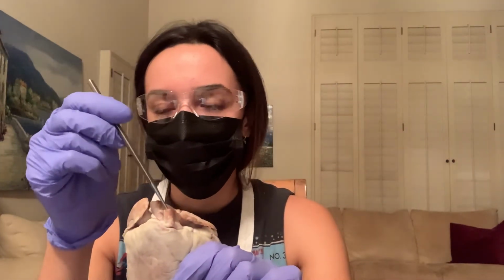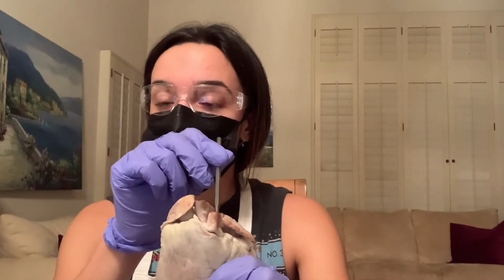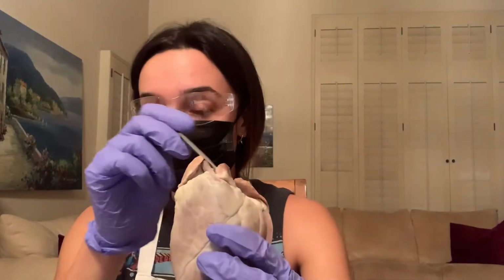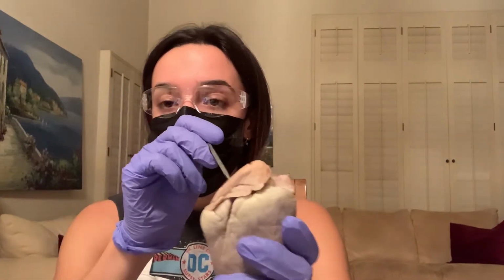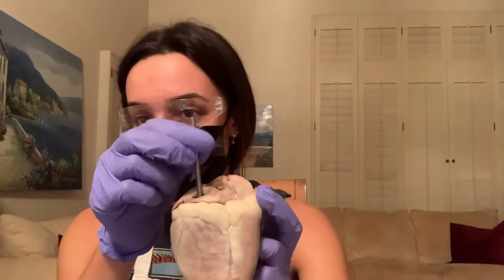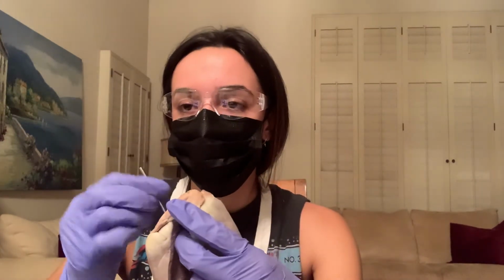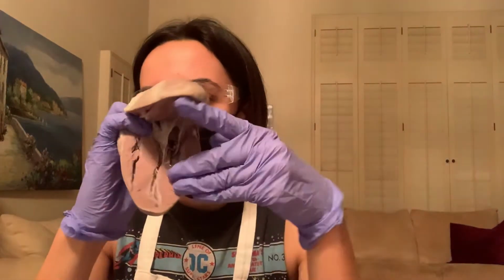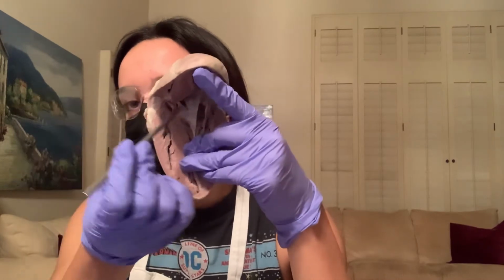So from the pulmonary artery, deoxygenated blood flows into the lungs, becomes oxygenated blood, and flows back into the heart, into the pulmonary vein, which is right back here. From the pulmonary vein, the blood flows into the left atrium, which is right up here in this area.